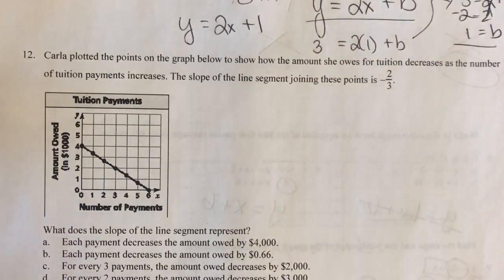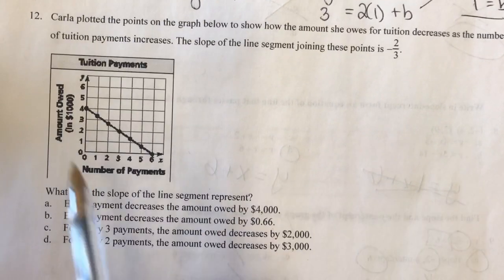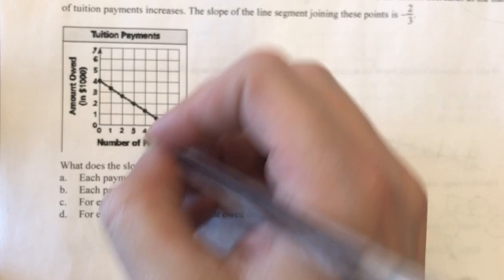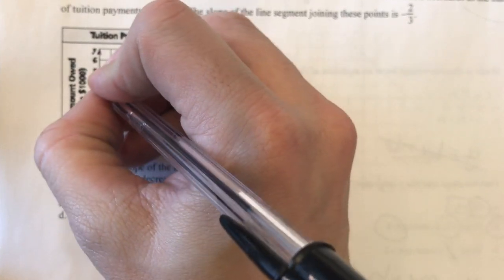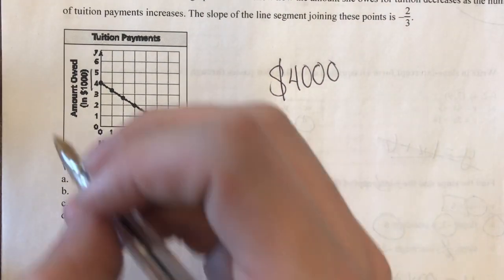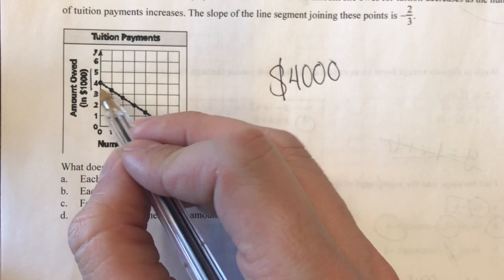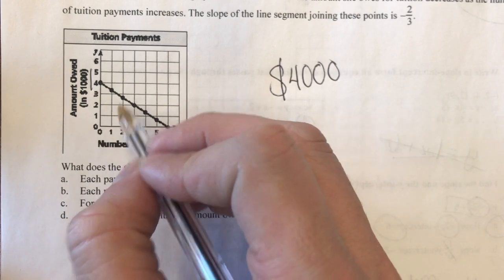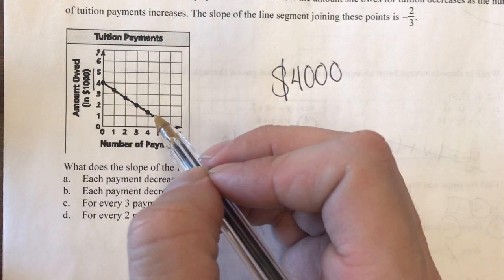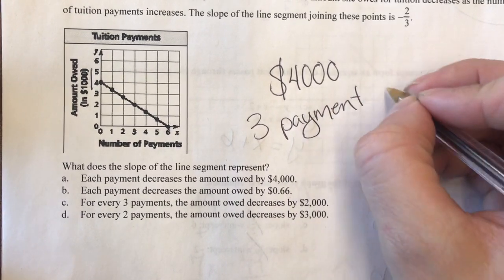Carla plotted points on the graph below to show the amount she owes for tuition. All right, so here we have a graph. She owes what looks like $4,000. And over time, every payment she makes, it goes down just a little bit. So she makes one payment, and now she owes a little over $3,000. And she makes another payment, and now she's a little above $2,000. She makes another payment, and now she is at $2,000. So it looks like after 3 payments, she still owes $2,000.